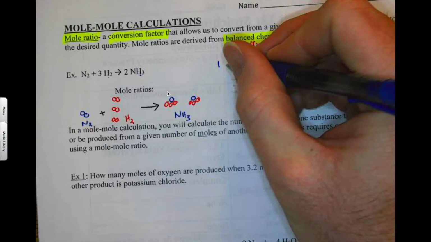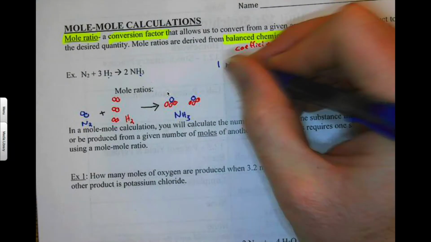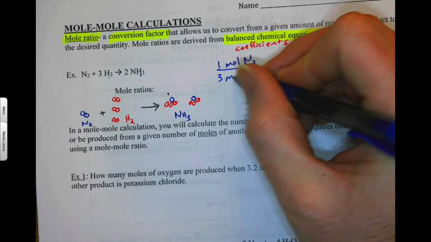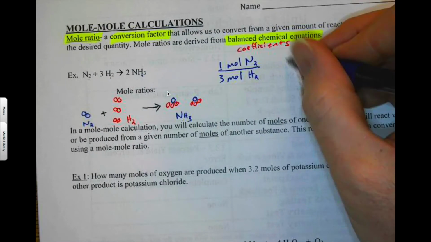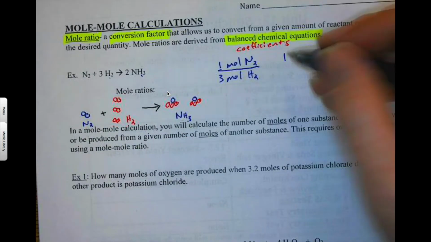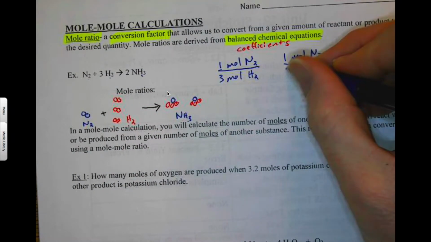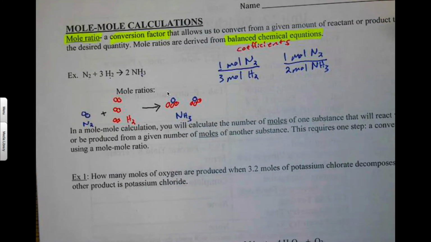So a mole ratio can be written as a fraction as well. So 1 mole of nitrogen to every 3 moles of hydrogen. You could have another mole ratio of 1 mole of nitrogen to every 2 moles of NH3 produced, right?